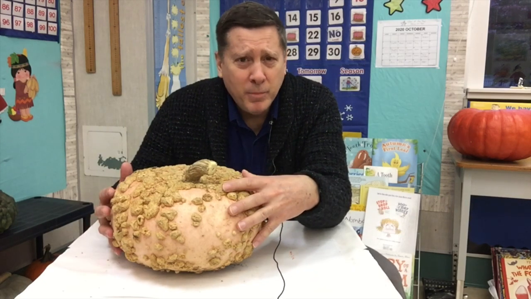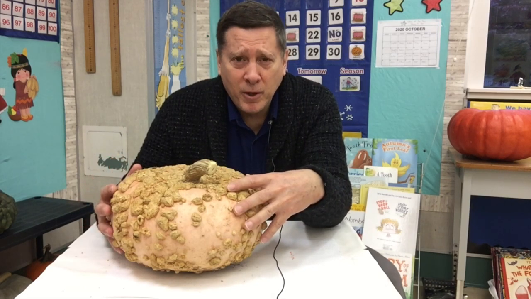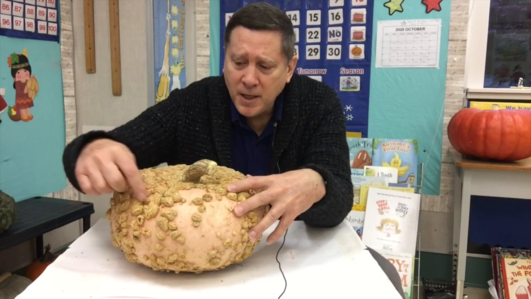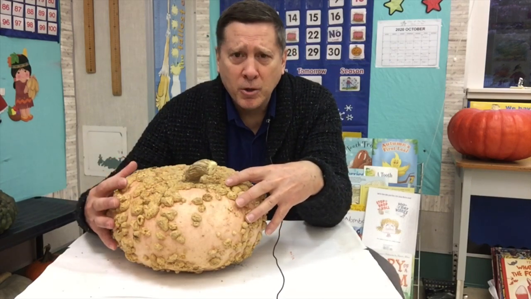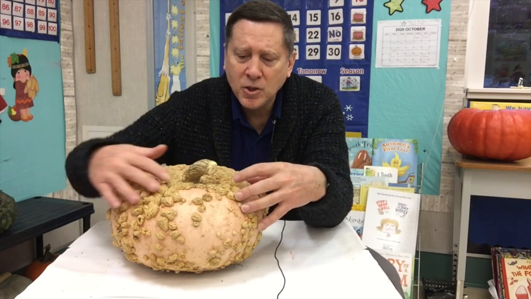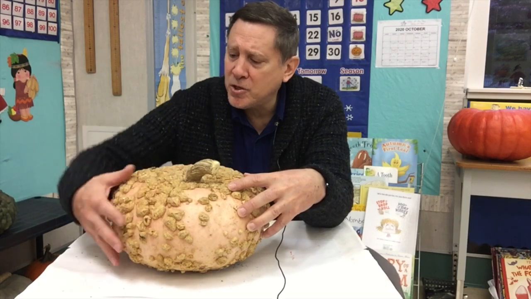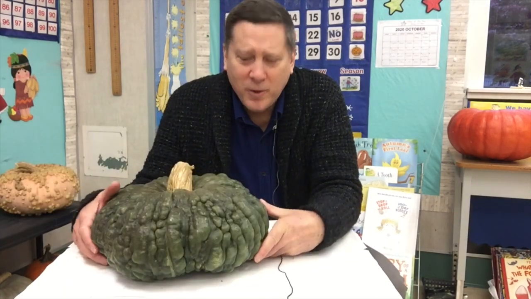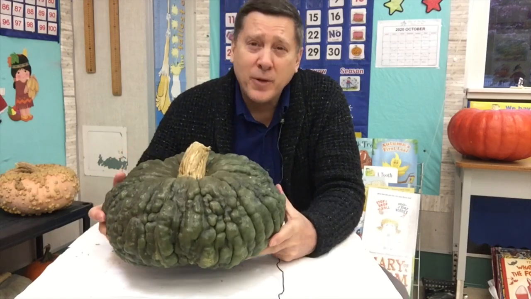Pumpkins are food, and this one is particularly sweet and very tasty. In fact, the peanuts on the outside are actually sugars. There's so much sugar in this pumpkin that it excretes it, and then the sugar hardens on the outside in these peanut shell-like formations.